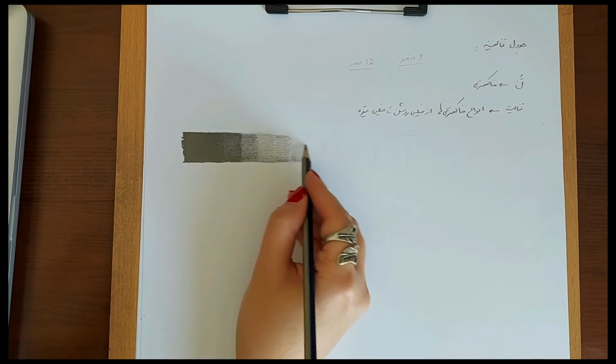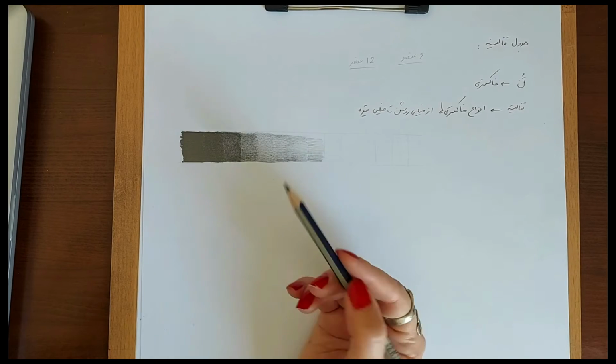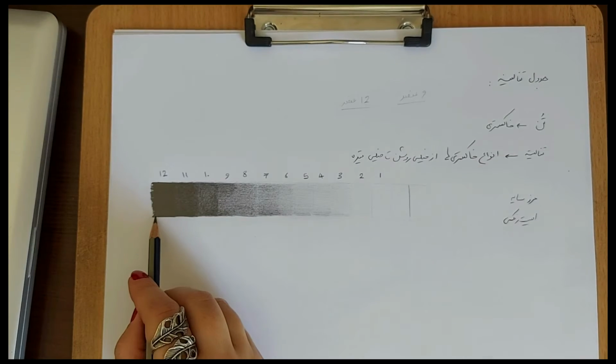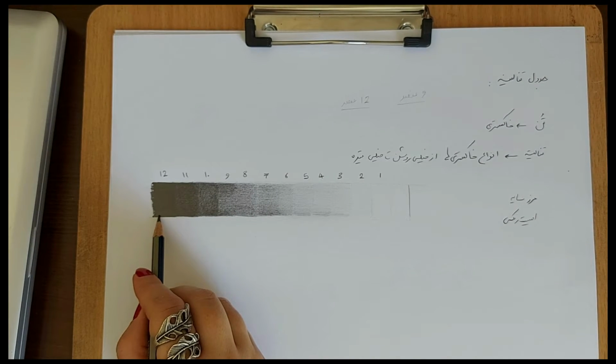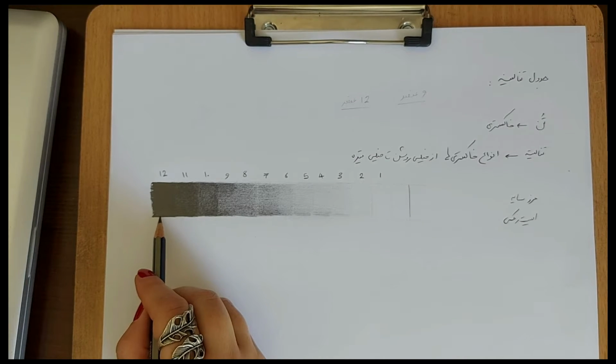Keep going guys, almost finished. So the table looked like this.